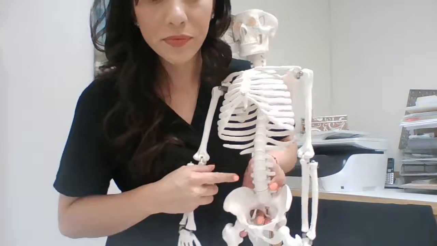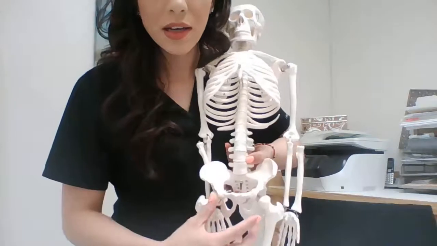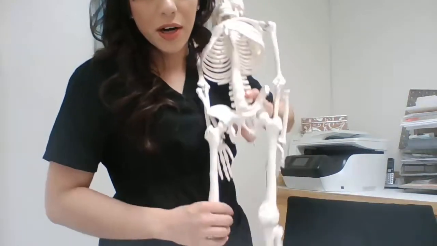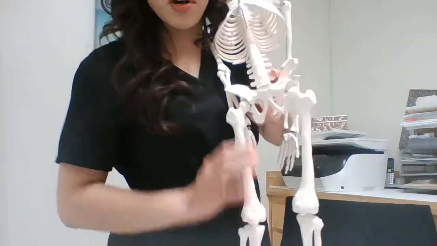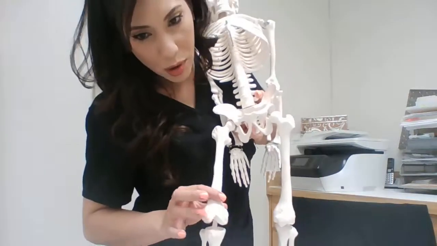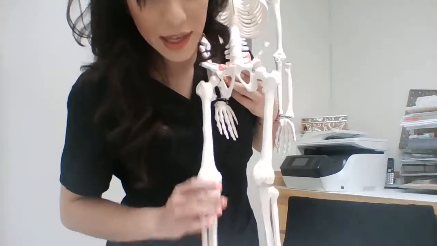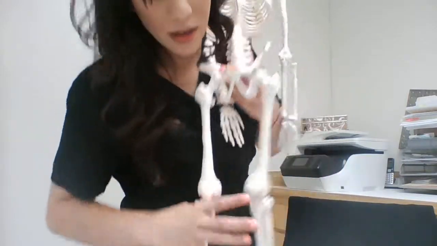And we have the pelvic girdle and lower limbs, which are the ilium, ischium, and the pubic bone. And we have the femur, patella, our knee bone, and we have the fibula and the tibia down here.